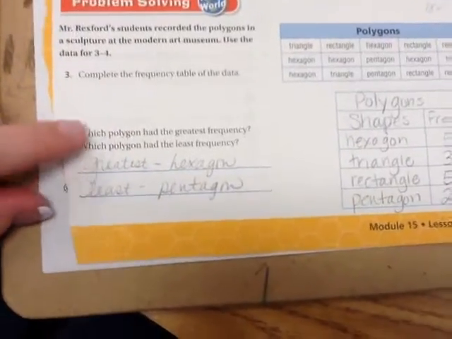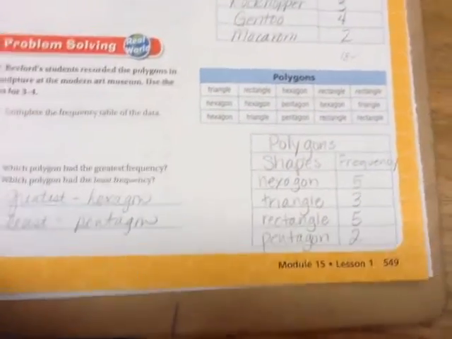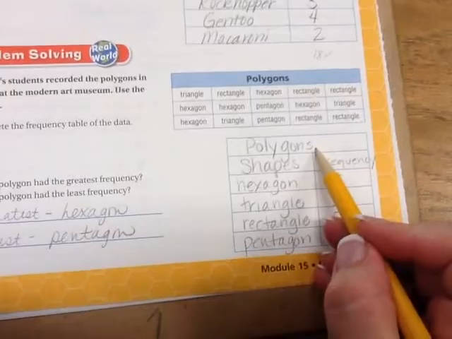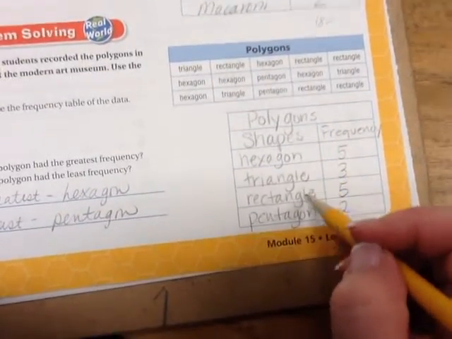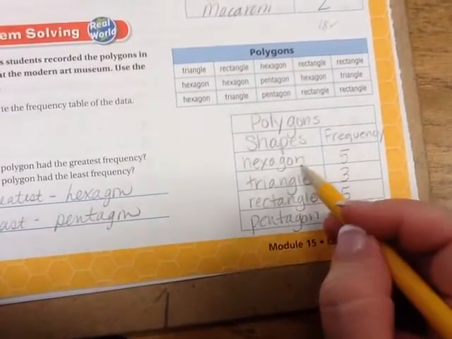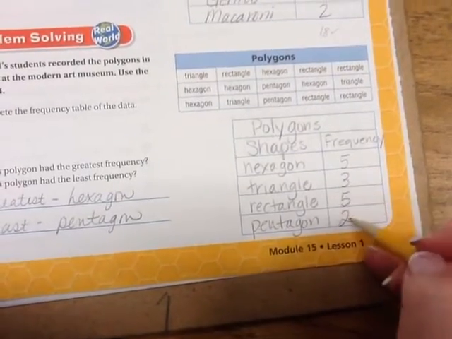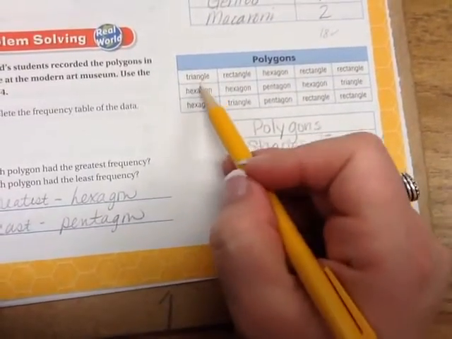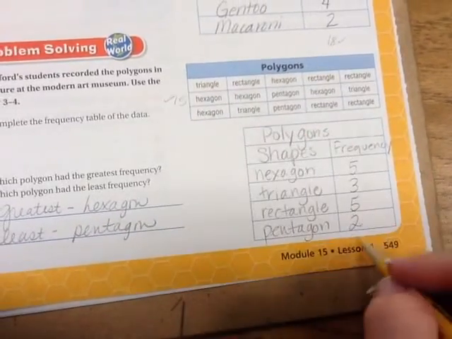All right, so number 4. Once you've done this, you look at my title, polygons. Shapes is going to be this, frequency. Again, it doesn't matter that these are in order, as long as the numbers are correct. I add them up: 5 plus 5 is 10, 3 plus 5 is 15. 1, 2, 3, 4, 5, 15, and 15.